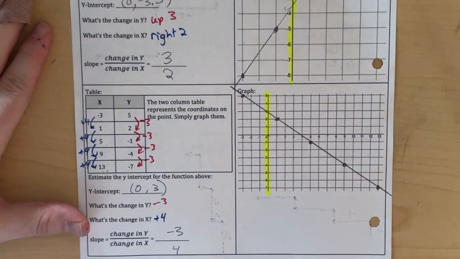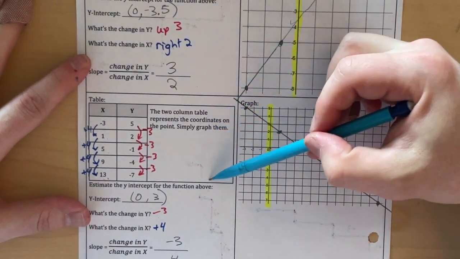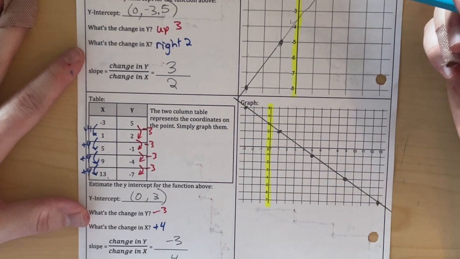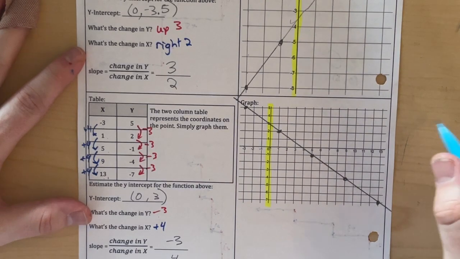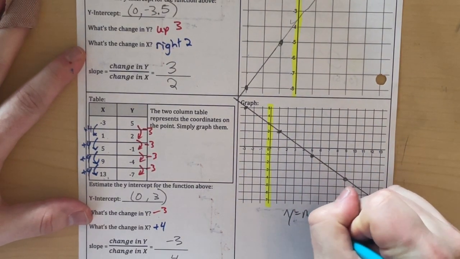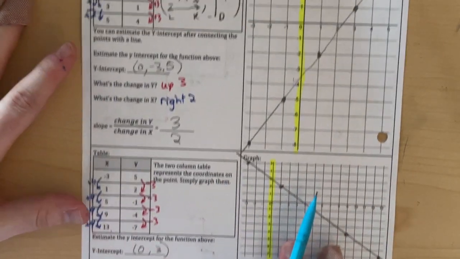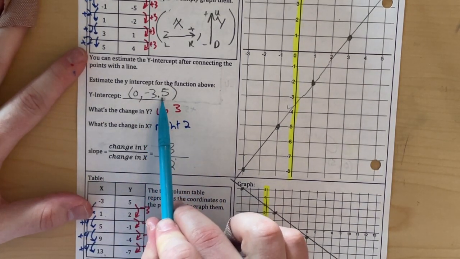And so what I want to close with is this. I have these two tables, I have my two graphs. What would be the equation for each of those functions? So I could say, all right, well, it's always going to be in that form, y equals mx plus b. So we have the two parts that we need to replace. So I'm going to say this. In that top one, I'm going to say my slope is 3 over 2, and my y-intercept is -3.5.